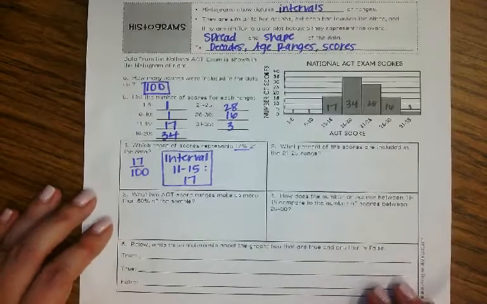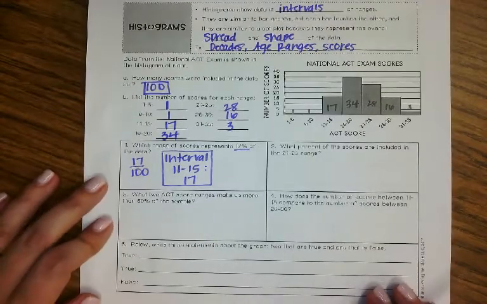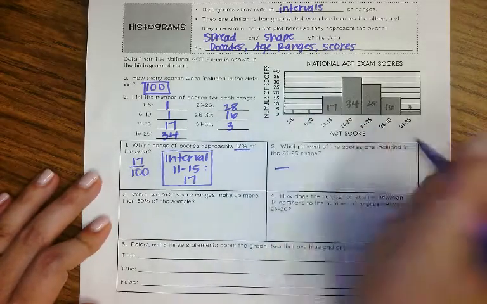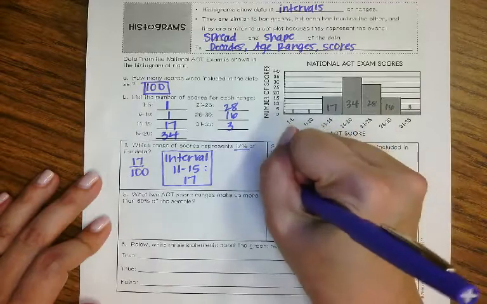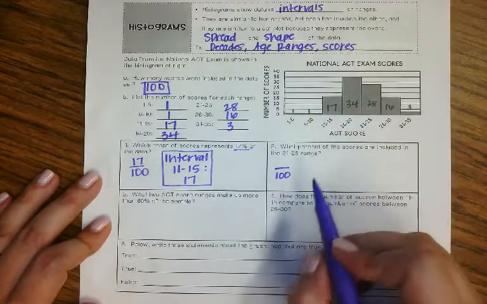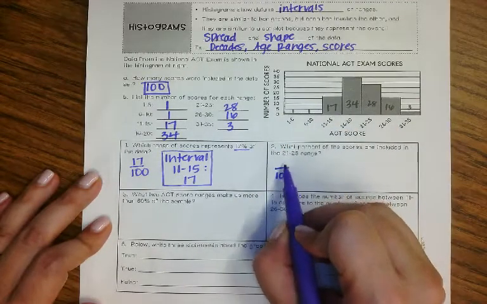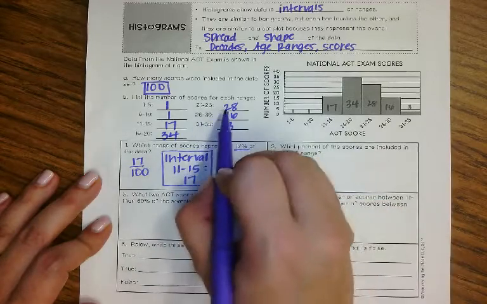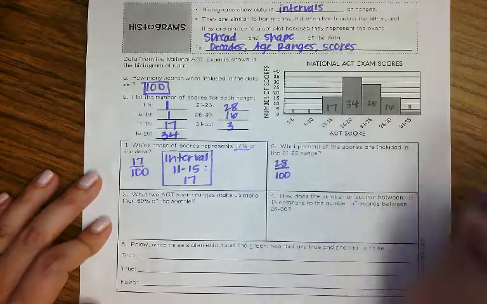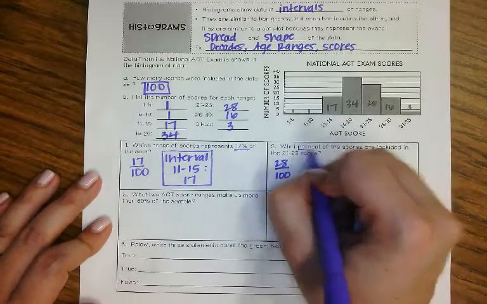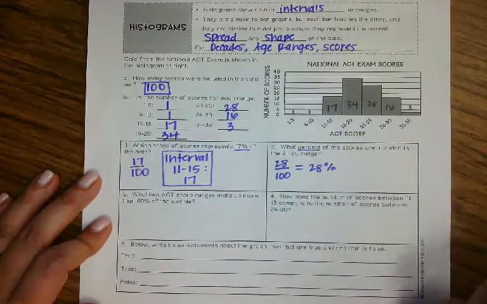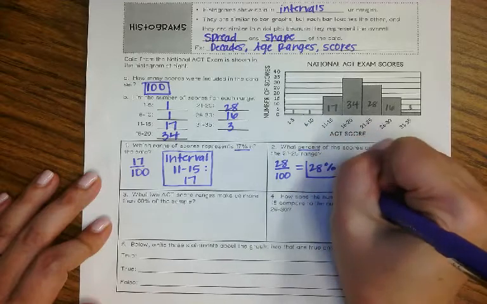Question 2 says, what percent of the scores are included in the 21 to 25 range? Well, we know that this survey is out of 100. And the numerator here is going to be the number of people that scored in the 21 to 25 range, which was 28 people. But the question asked us for an answer as a percent. So our answer is 28%.